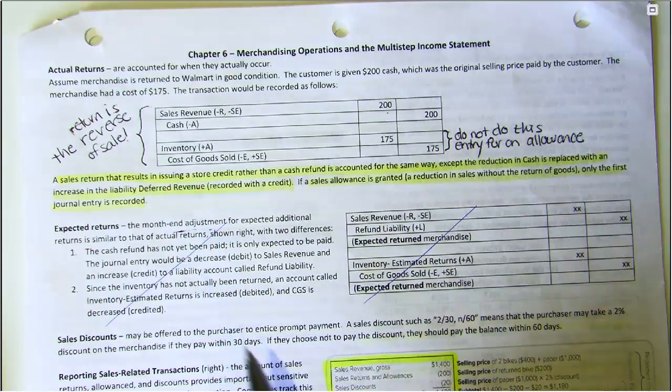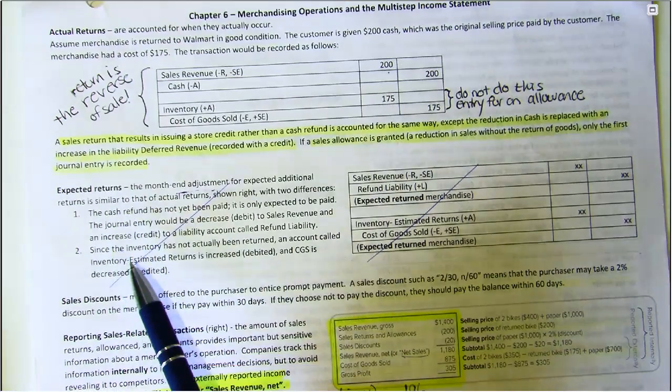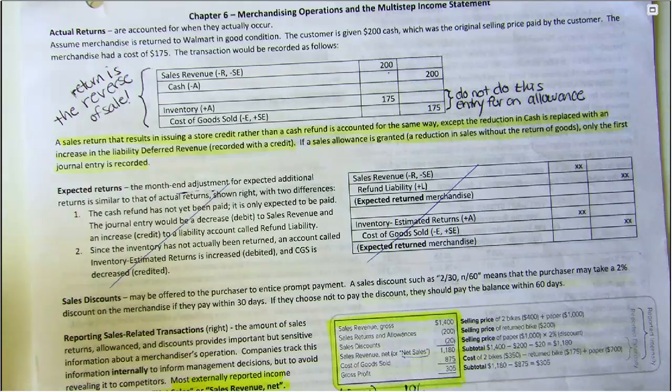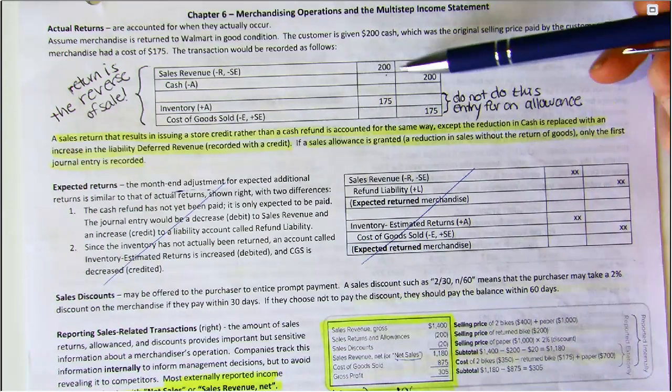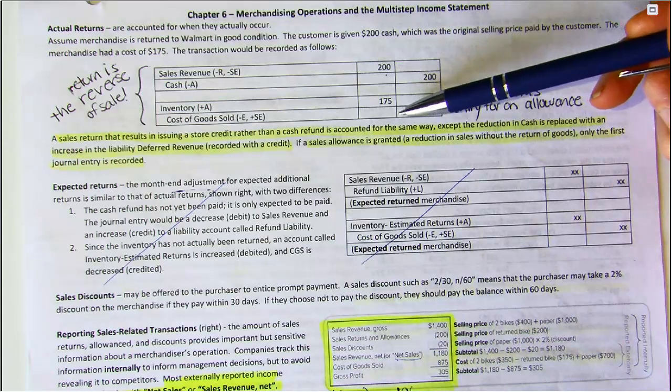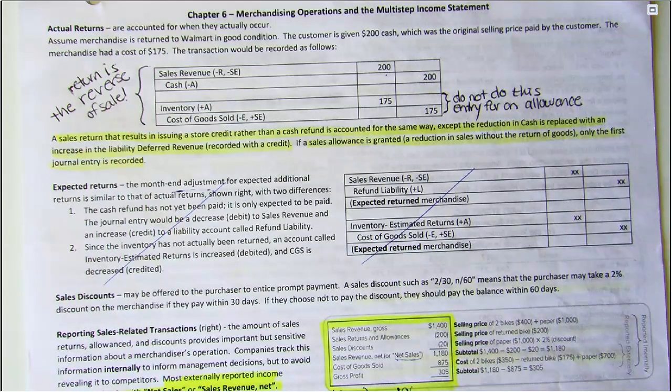Okay. Now we've got this area in our notes called expected returns. We want to make sure we do not show our sales at an amount greater than we truly expect to collect from our customers. And most often we're reducing sales by actual returns. But if you're at the end of the month, you may want to do an adjusting entry to record further returns and allowances that are expected in coming months.